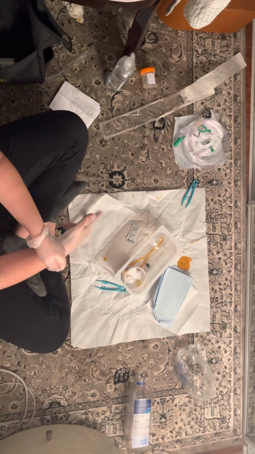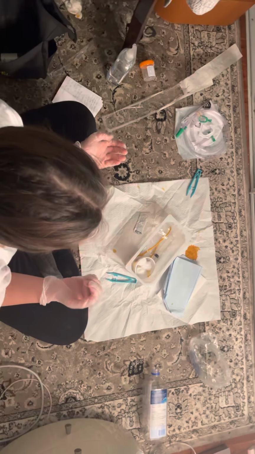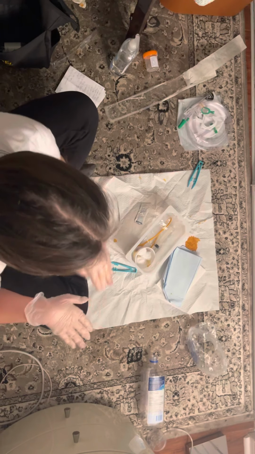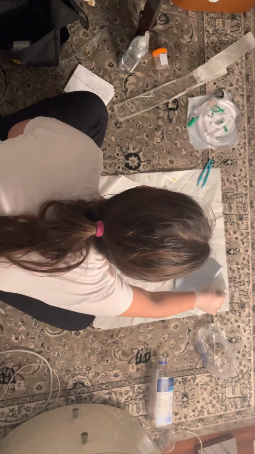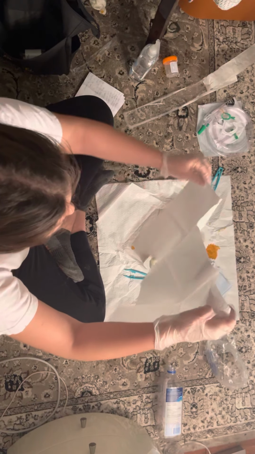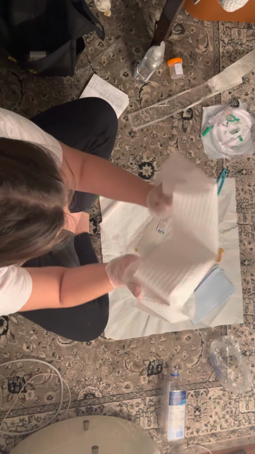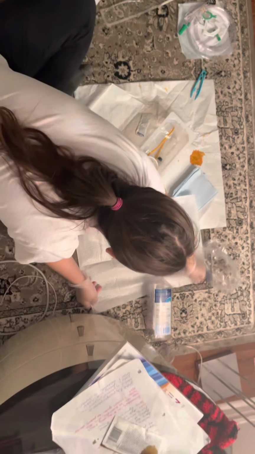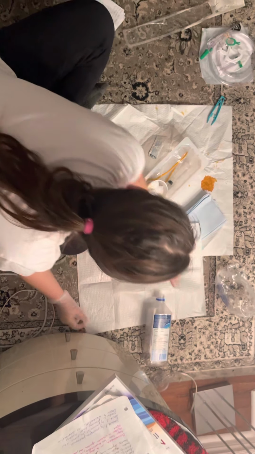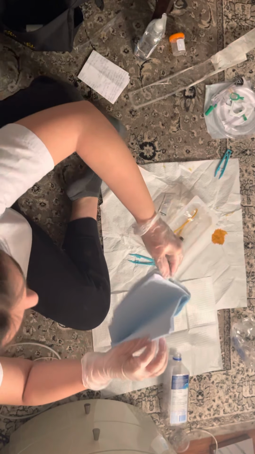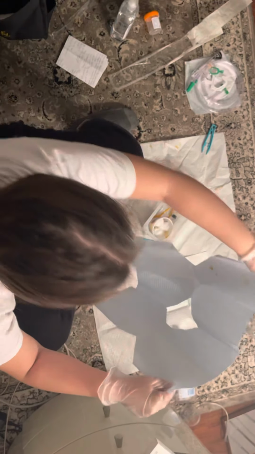So once I've put on my sterile gloves, I'm going to begin by placing the drape under my patient's thighs. And I can touch the drape because my gloves are sterile. So I'm going to do it like this, placing it under the thighs, ensuring that I'm only touching my 1-inch border. Next, I'm going to take my blue drape and place it over the perineum area, like this.